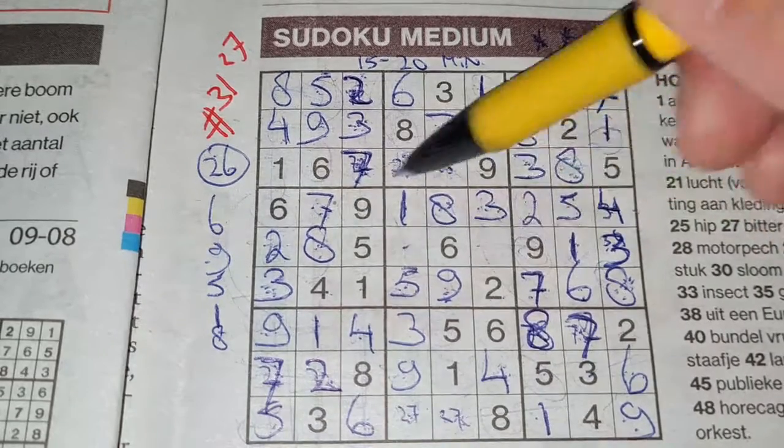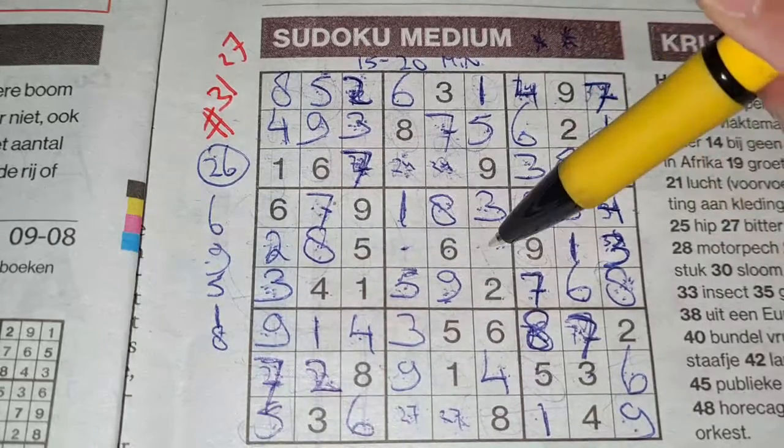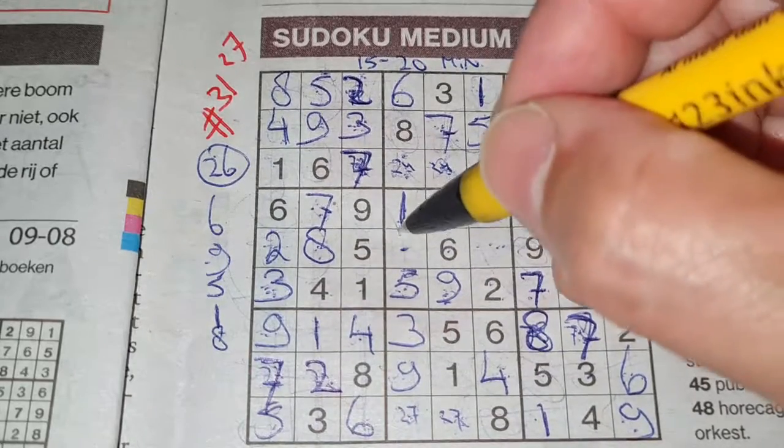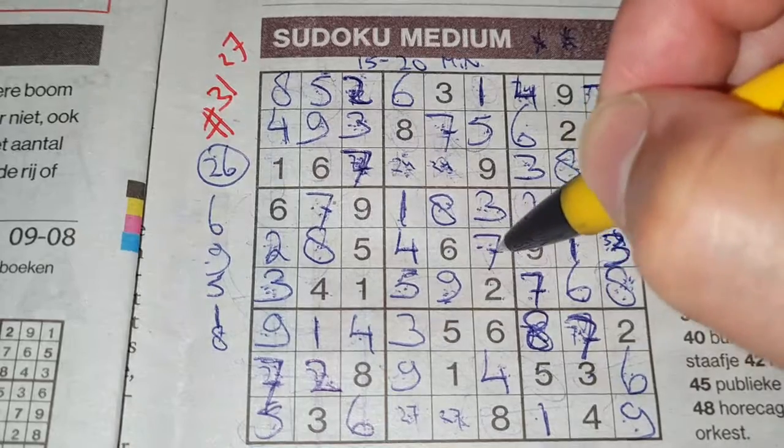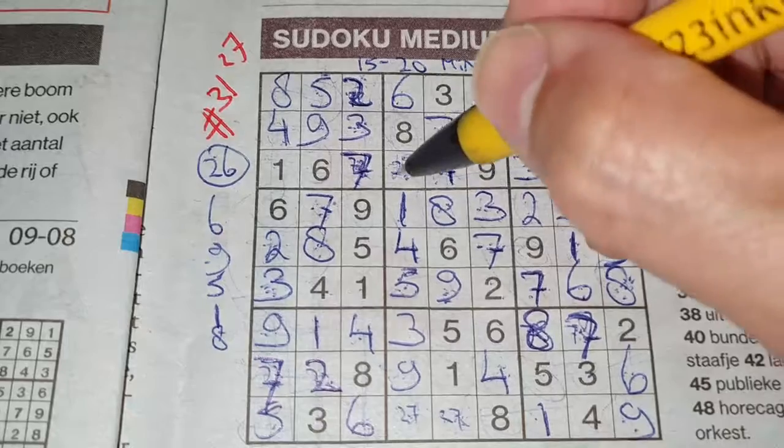2 missing numbers in this big square. 1, 2, 3. The 4 is missing. 5, 6, and the 7. 7 and the 4. We see here 4, no 4 there. 4 should be here, and the 7 goes there. Now we have a 4 there, so this box can't be 4 anymore. That box should be a 4, and this box should be a 2.